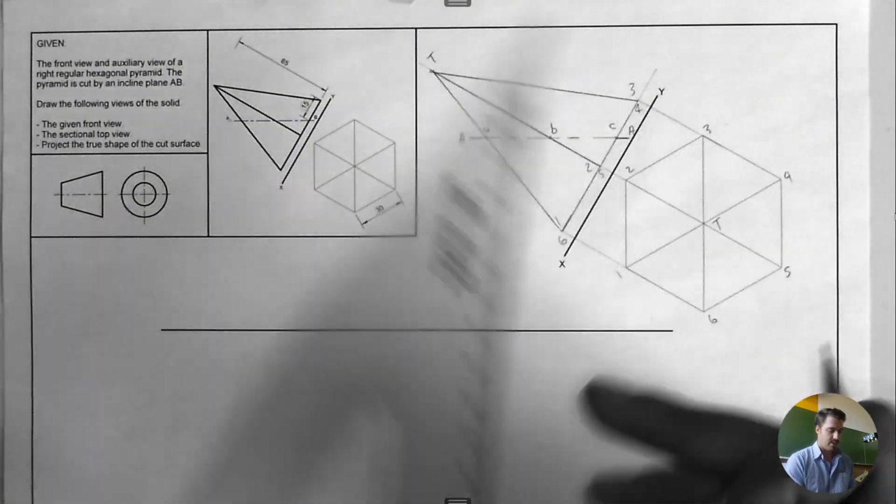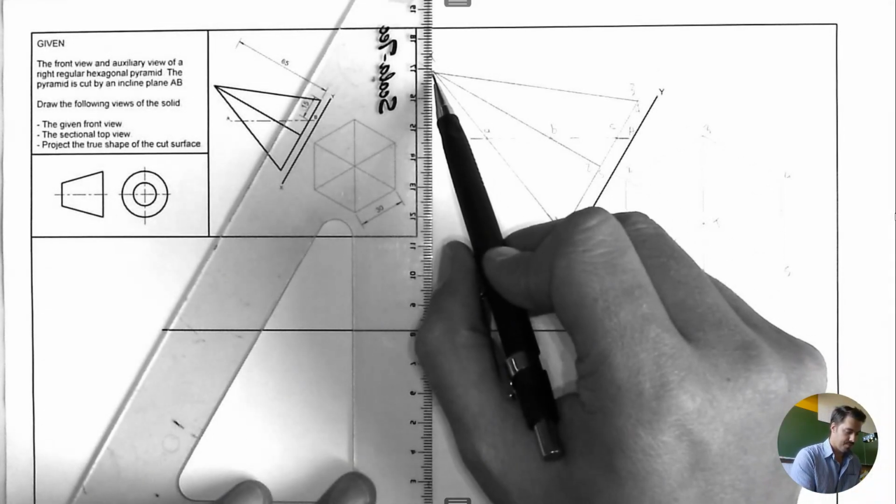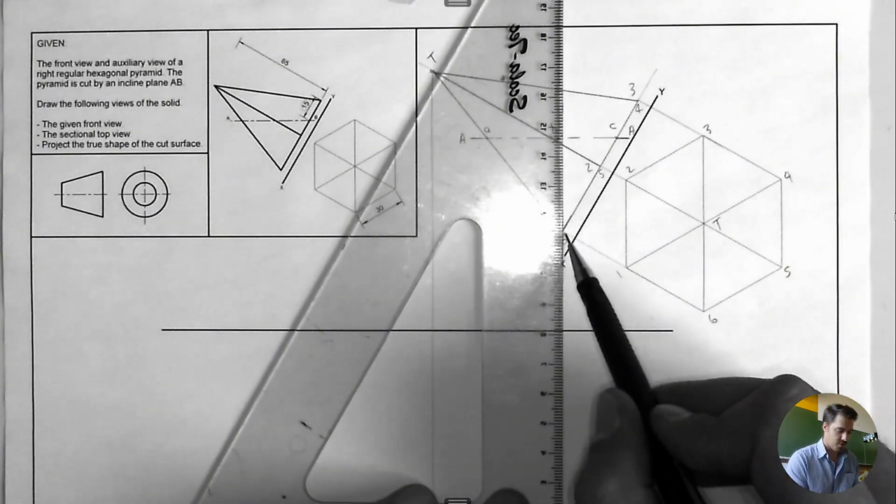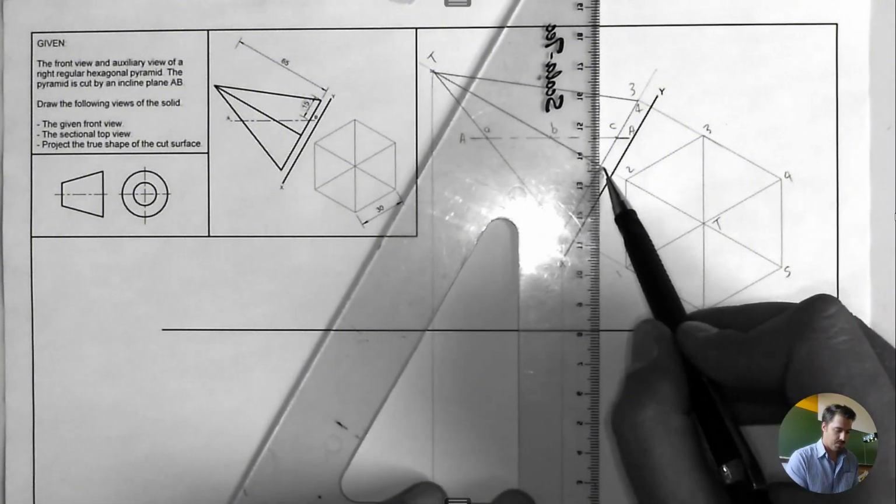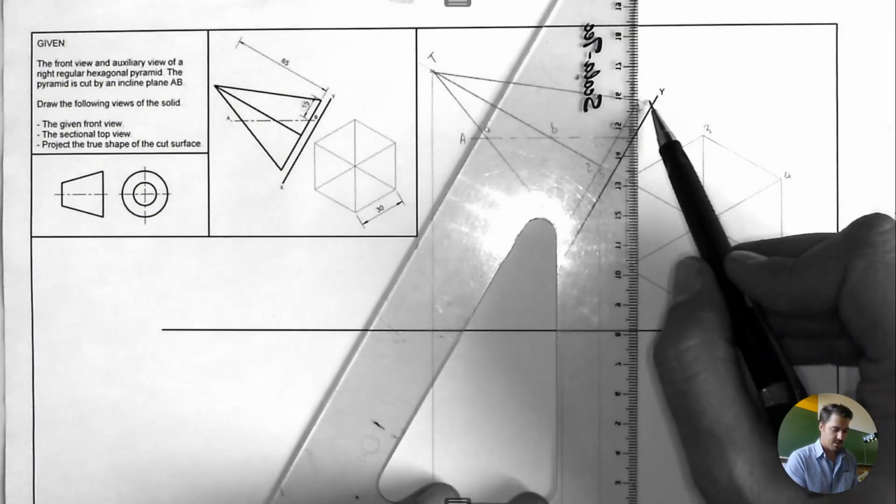Then we can go ahead and project the front view down. So we are drawing the top view now. Right, all the corners where the numbers are, you project that down.